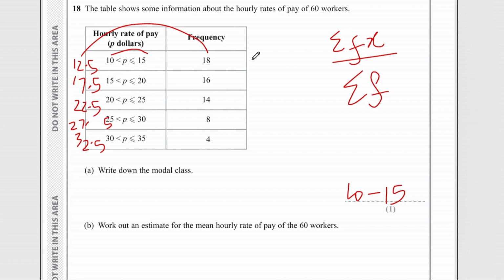So the next thing you do is you multiply the limit and the frequency. So when you multiply, this is 12.5 times 18, 225, 280, 315, 320, and then 130. Okay, so what do you do? You get the summation of fx over summation of f. So add this together.